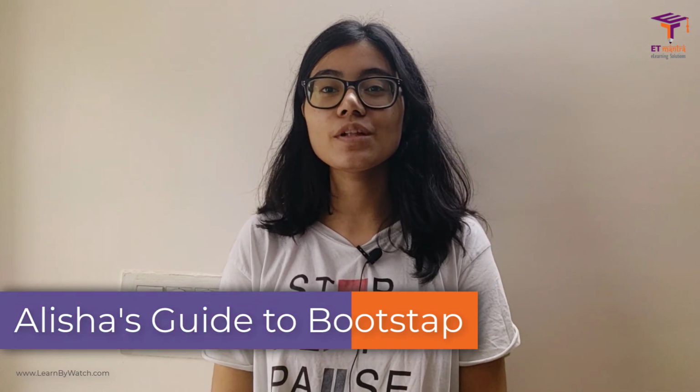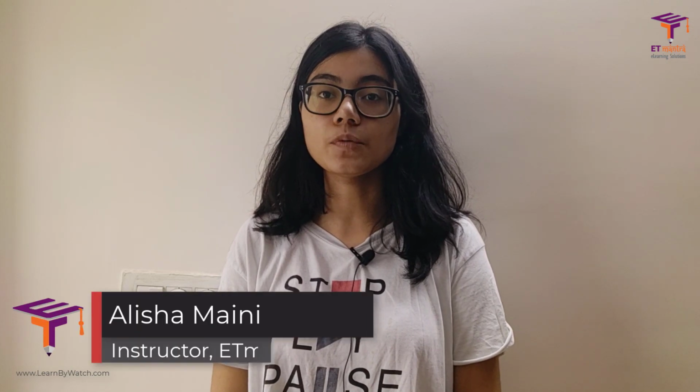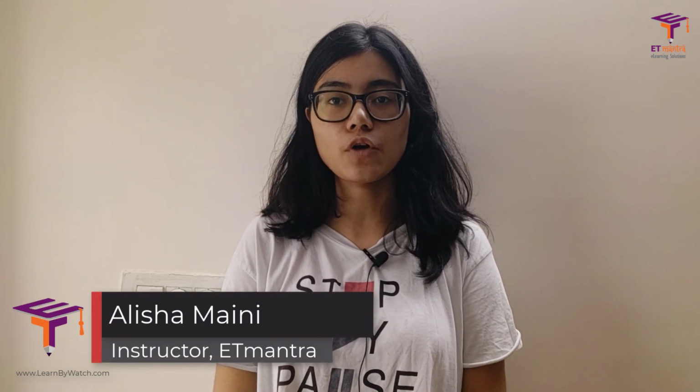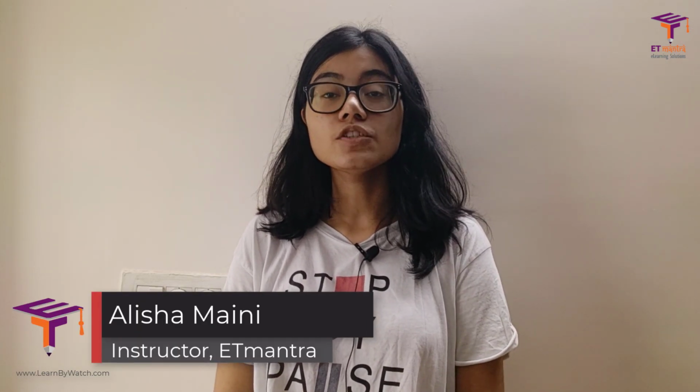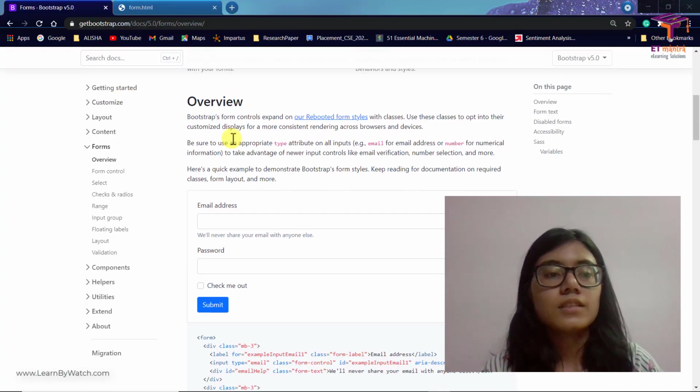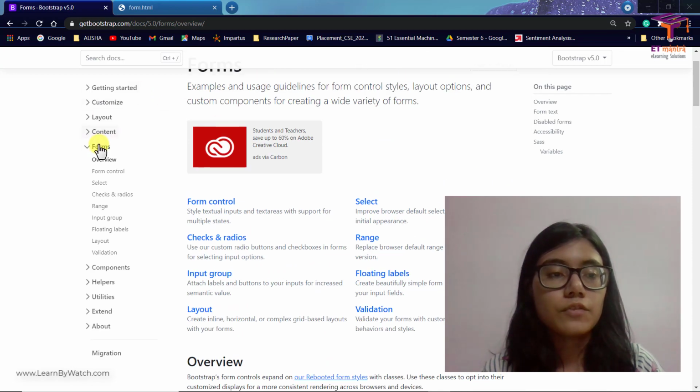In today's session we'll be covering Bootstrap forms. We'll also be seeing a comparison between a simple HTML form and a Bootstrap form. So let's see how we can do that. Let's get started. In this session, as you know, we are going to cover forms.